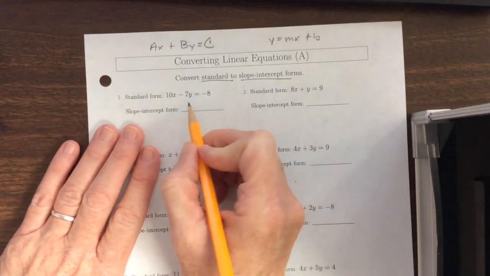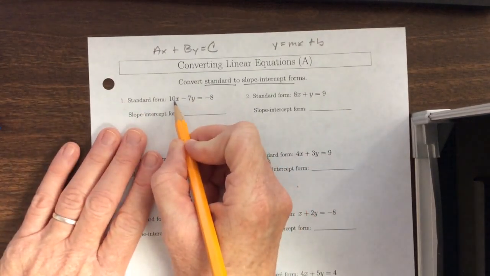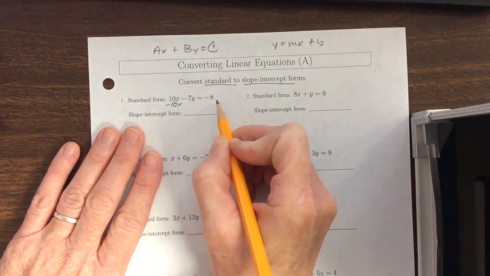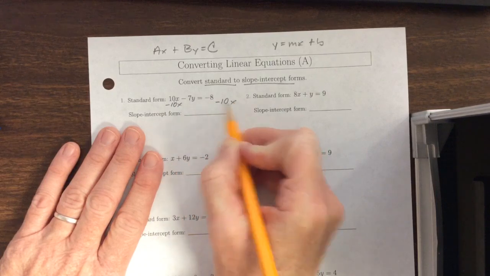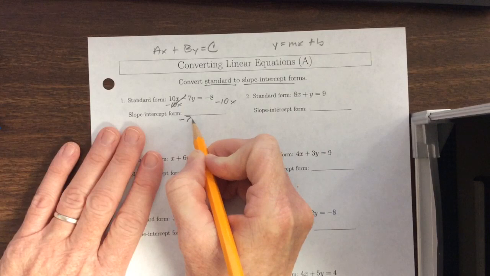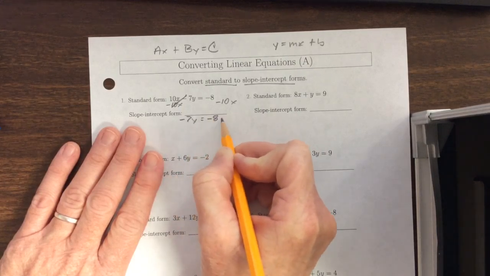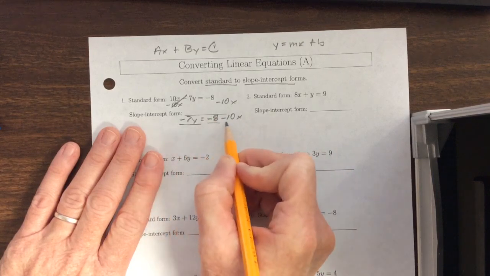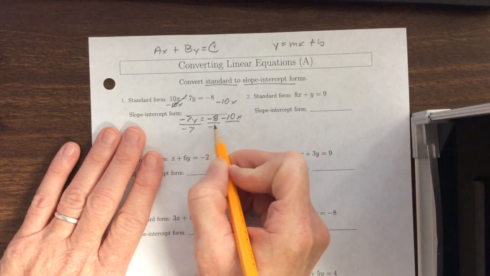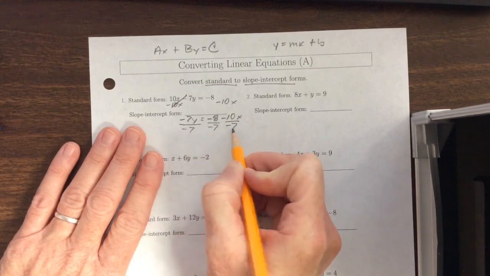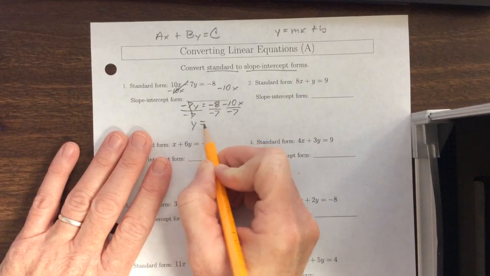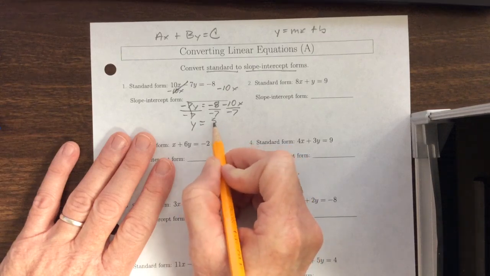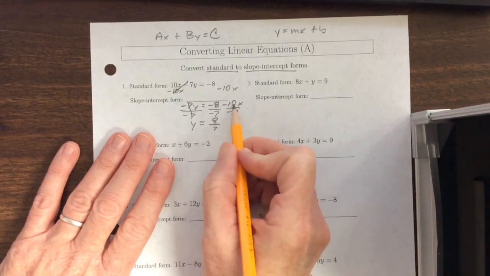So here we need to move this 10x over here. If we do it on this side, we need to do it on this side. Now we have negative 7y equals negative 8 minus 10x. So I'm going to divide everything by negative 7 to get the y positive. And that gives me y equals, and I'm just going to write this as a positive because a negative divided by a negative gives us a positive 8 over 7, and the same thing here.